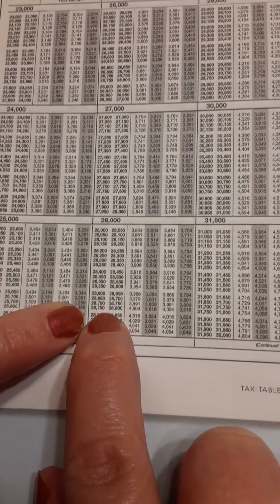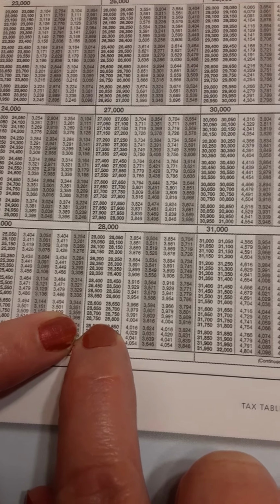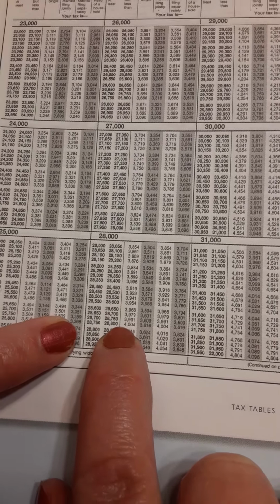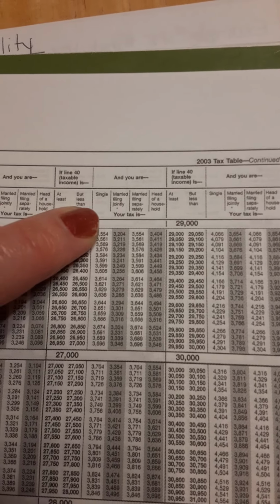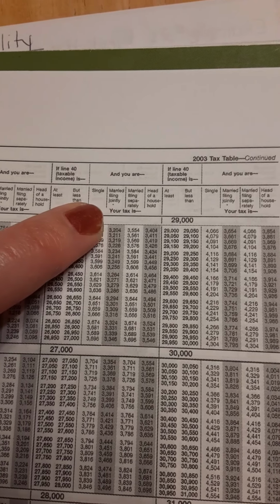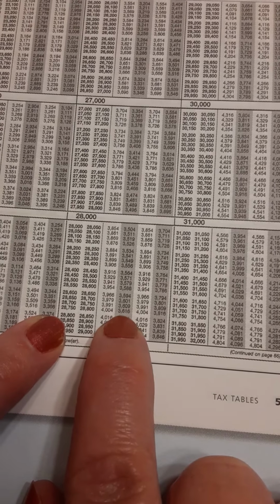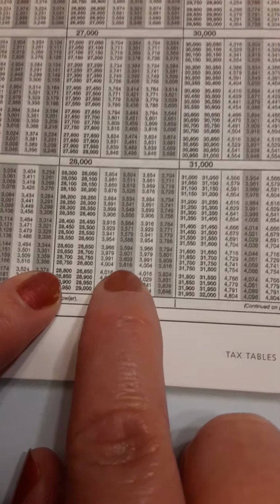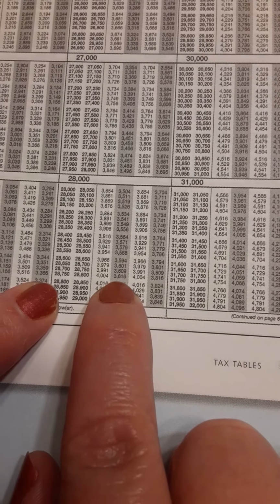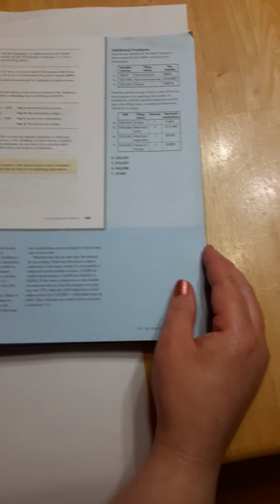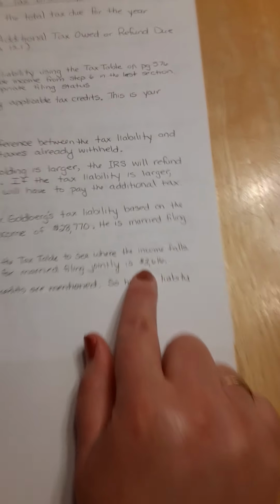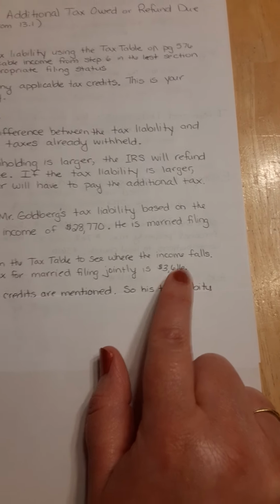Now it said he was filing jointly. If we go to this first column over here and follow it all the way up to the top here, you see this is for single. The second row after his income says married filing jointly. That is the column that we want. So we're going to go all the way down here to where our income is, and we see that his tax should be $3,616. And we got that from looking in our table. So $3,616, that came from the table.